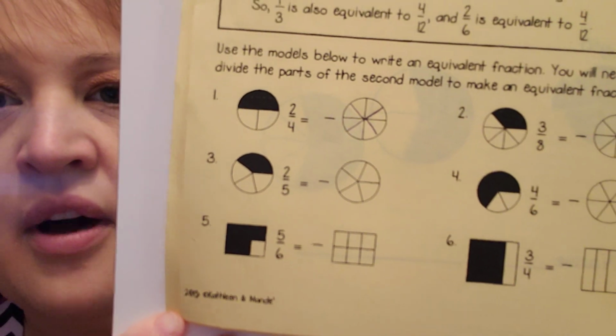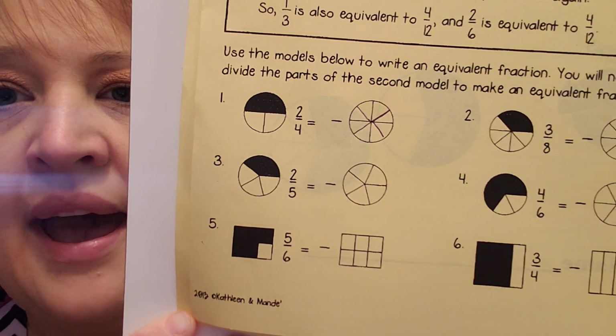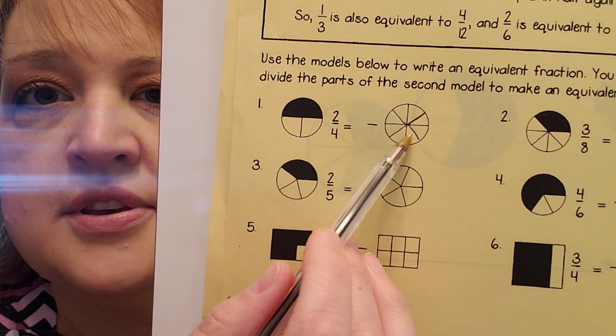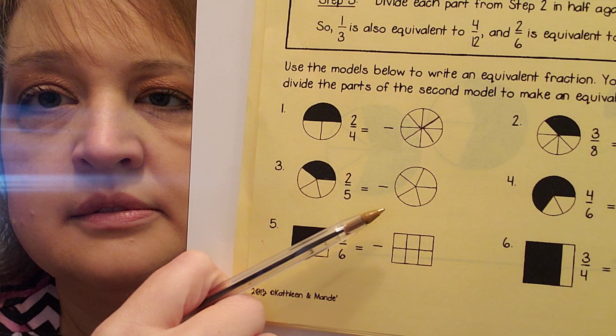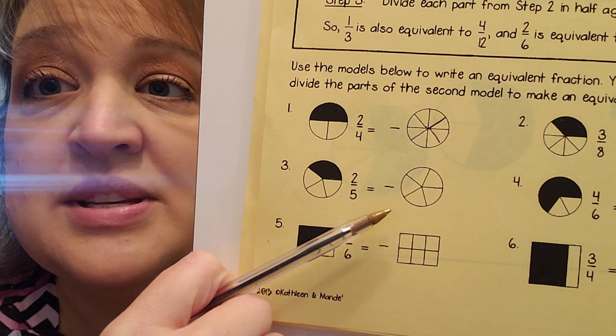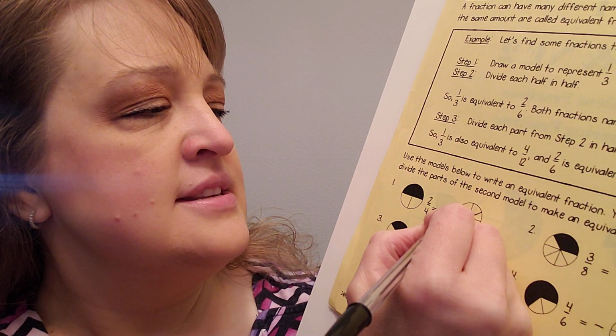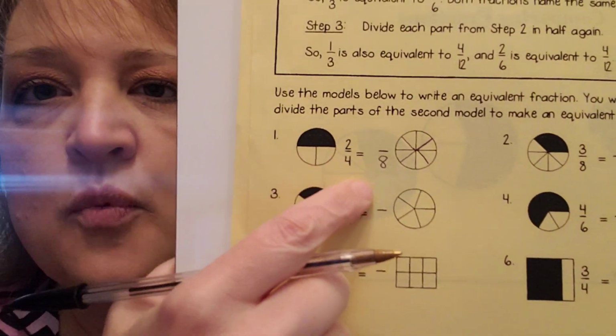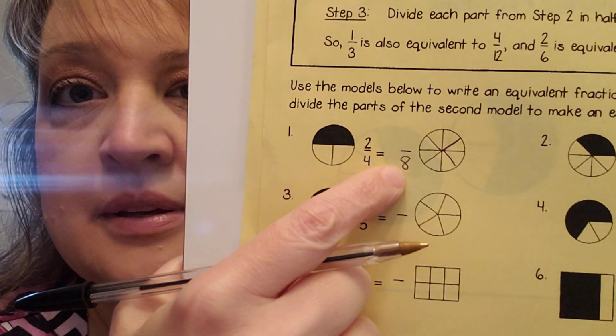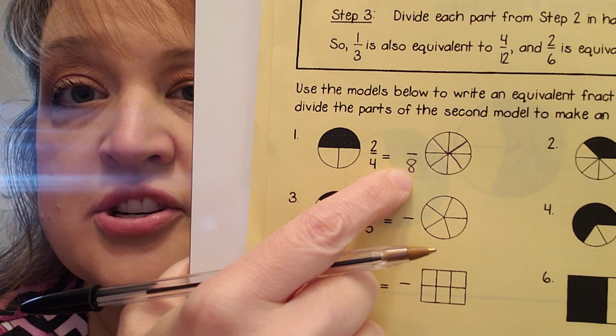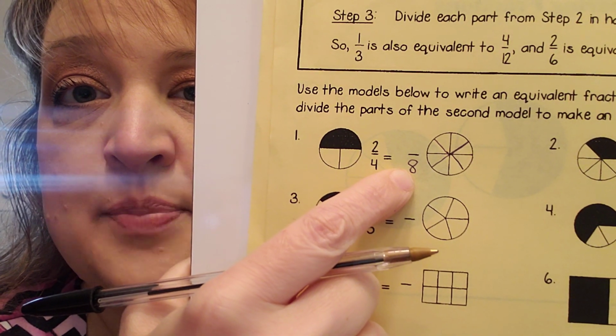Okay, so now how many pieces do I have in this circle? If your answer was 8, you're correct. So the number of pieces that I have always goes at the bottom of the fraction. So I have 8 pieces.